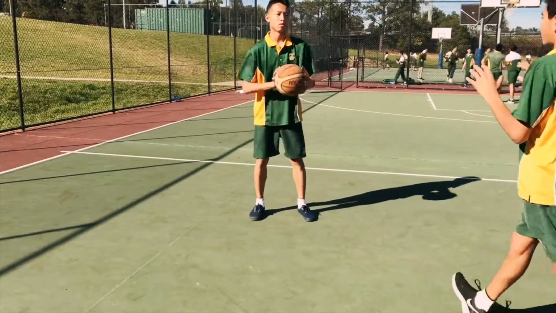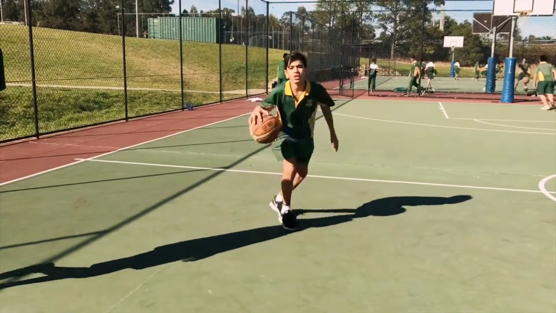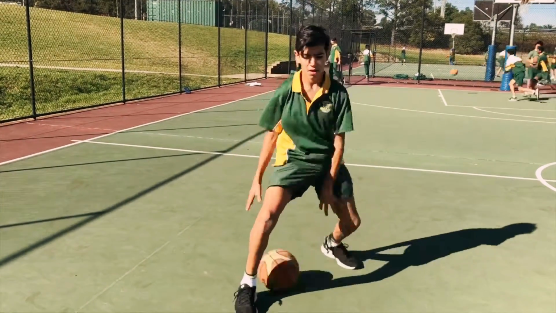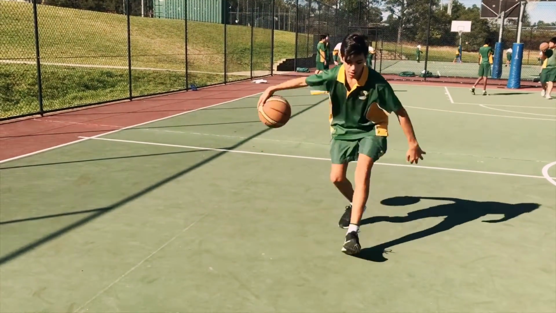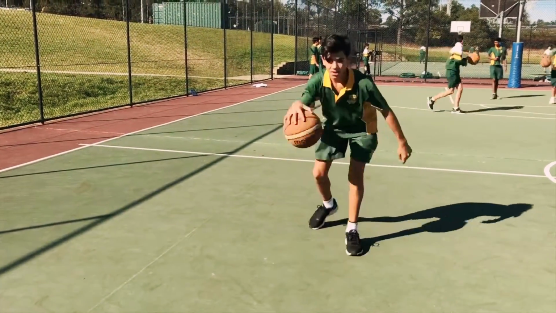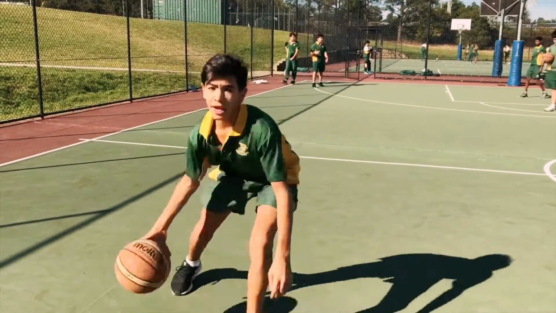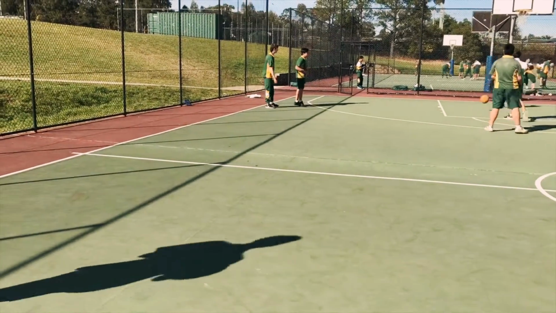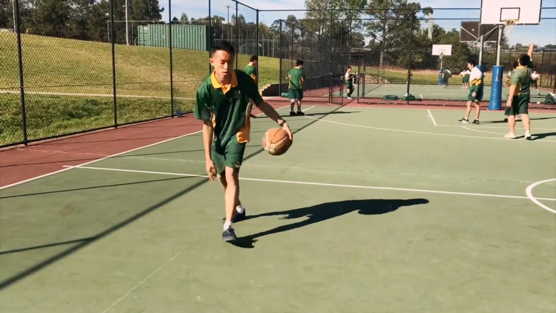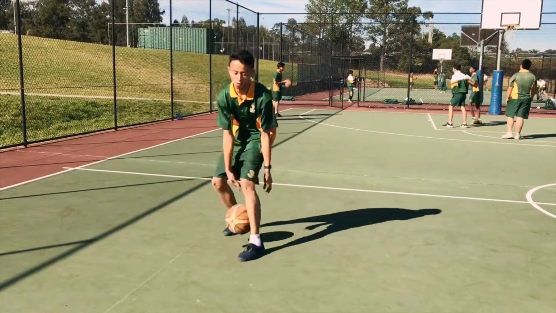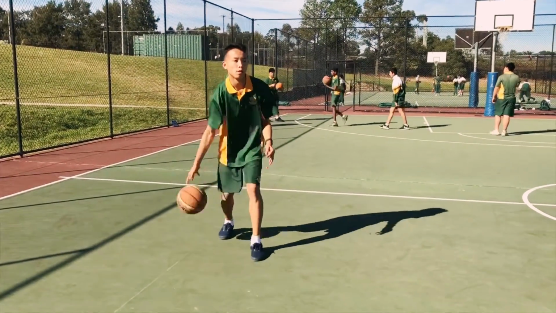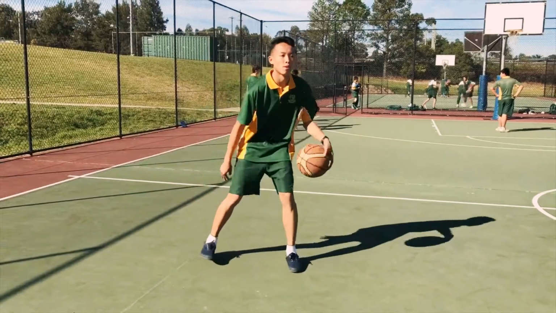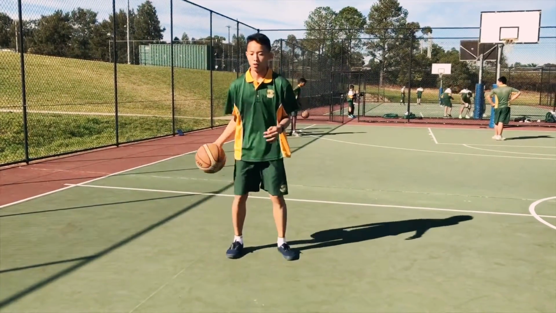Let's get into advanced. So it's going back through the legs. Behind the back. Play around. Ankle breaks. Miguel. Through your legs. Keep going, through your legs. Around the back. And then ankle break.